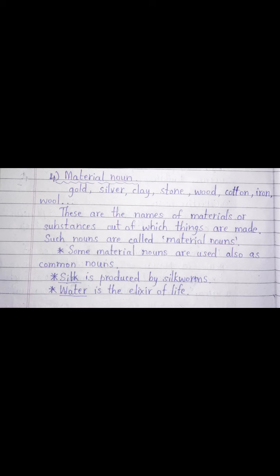Children, one thing you have to remember, some material nouns are used also as common nouns. Now just look at these examples. Silk is produced by silkworms. And the second example is, water is the elixir of life. Actually, water is an original element present in nature. So that is the material over here. That's why it's a material noun in the sentence. Water is the elixir of life. This is about material nouns.